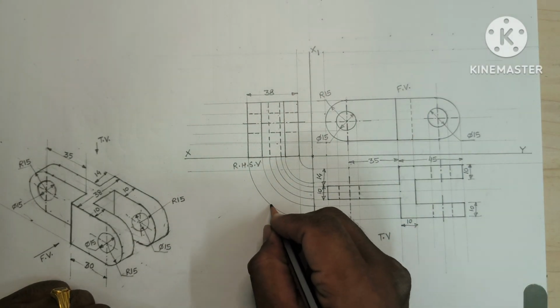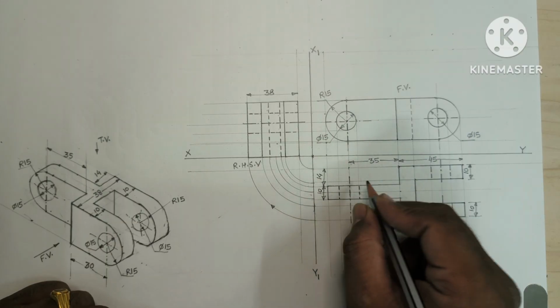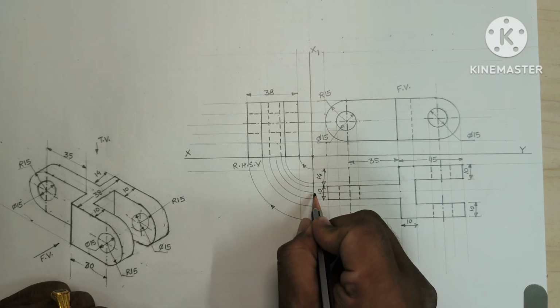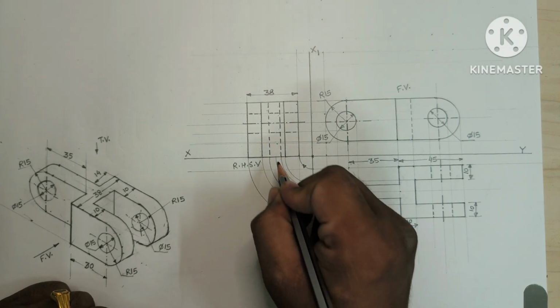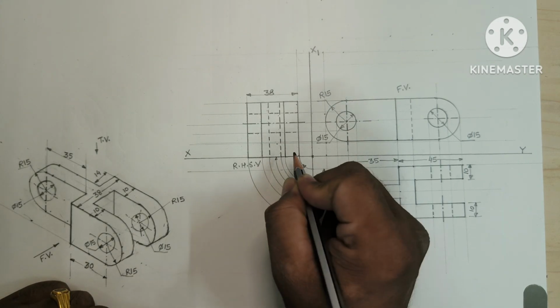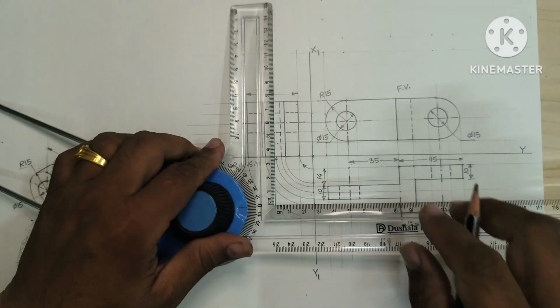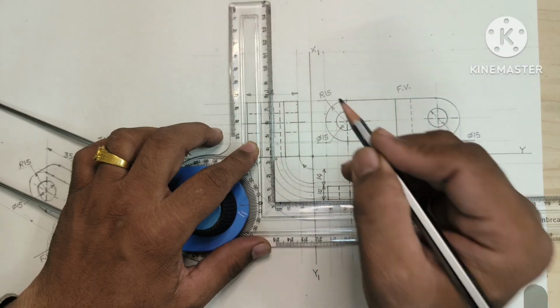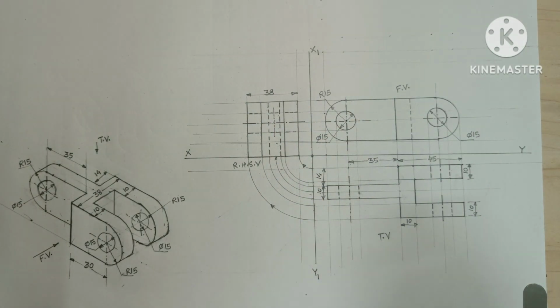First of all, I have transferred these two outer lines with the help of projection. Then this as the center line. This as the center line. Now we have completed the problem. Thank you very much.